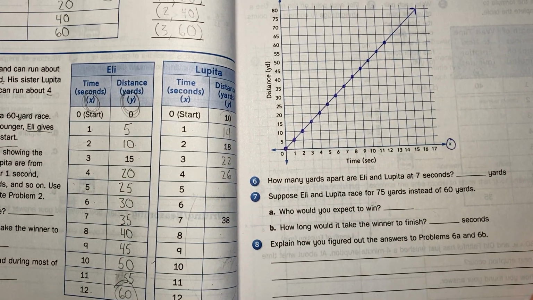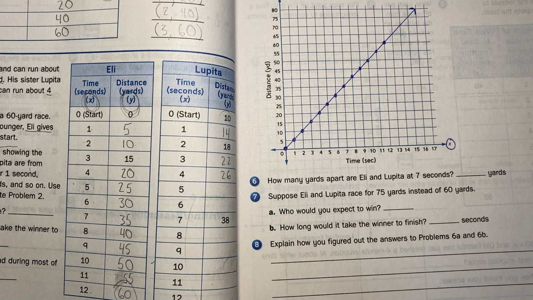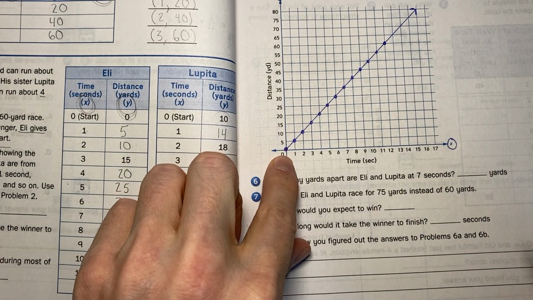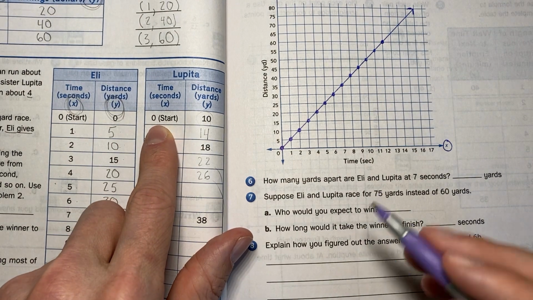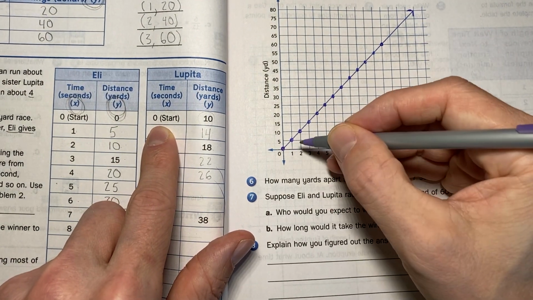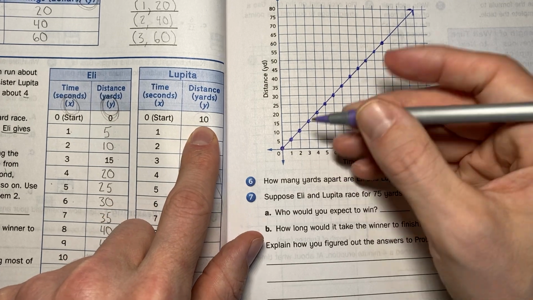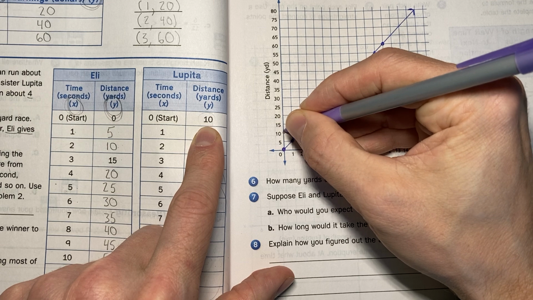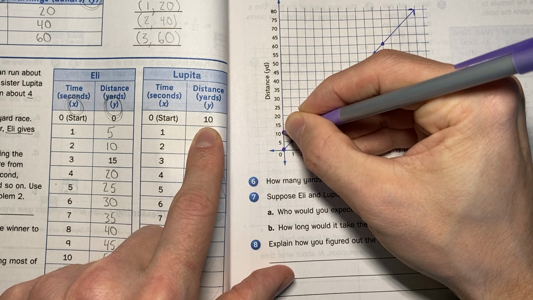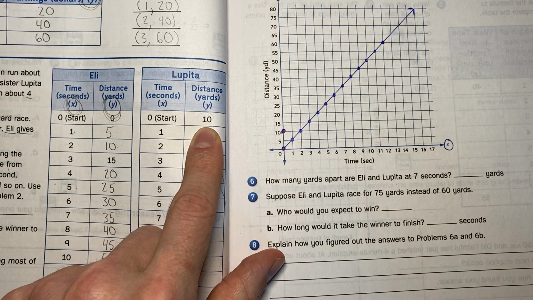Okay, so there is Eli's, and I'll give you just a quick taste of Lupita's because I think this could throw some of you off. It could be tempting to start at 0-0, just like Eli. But remember, Lupita, if you look, her x-axis starts at 0, just like Eli's, but her y-axis does not start at 0 because she has that head start. So right away, Lupita is ahead before the race even begins.